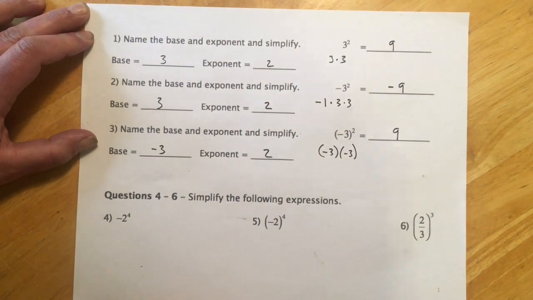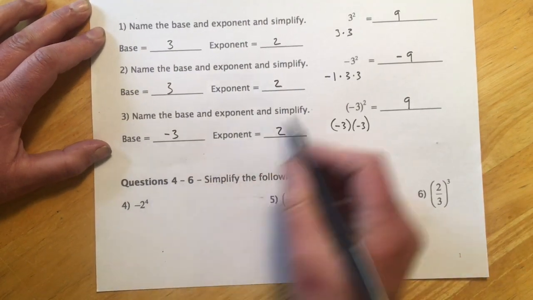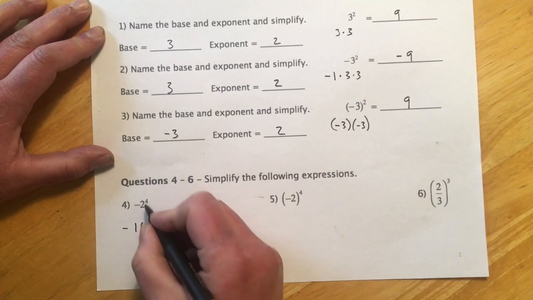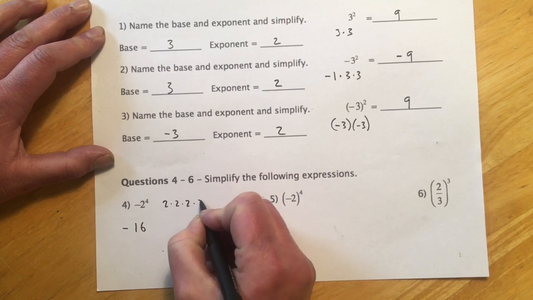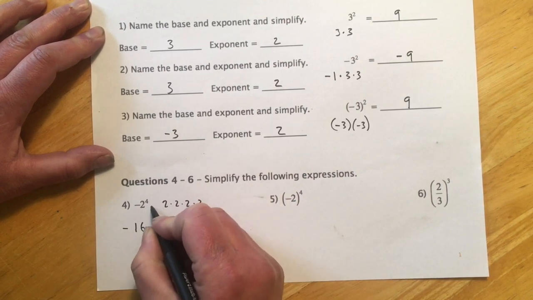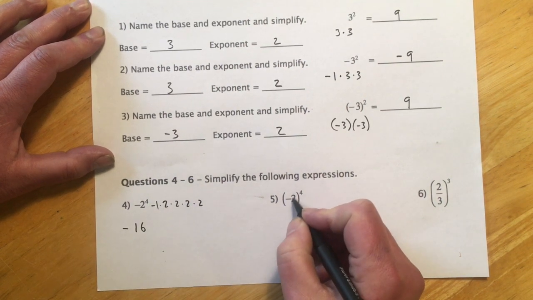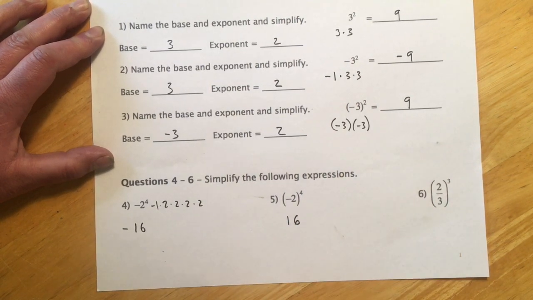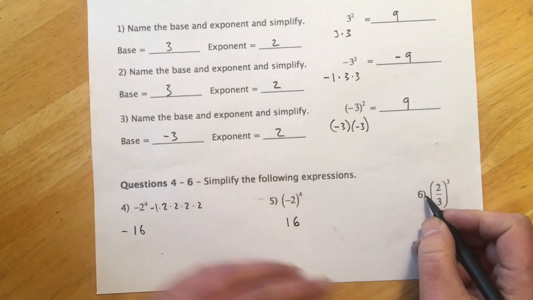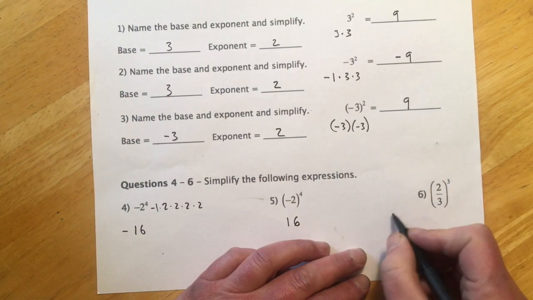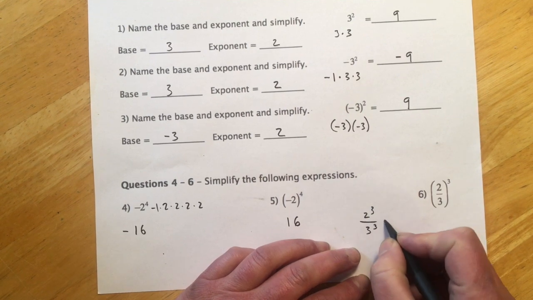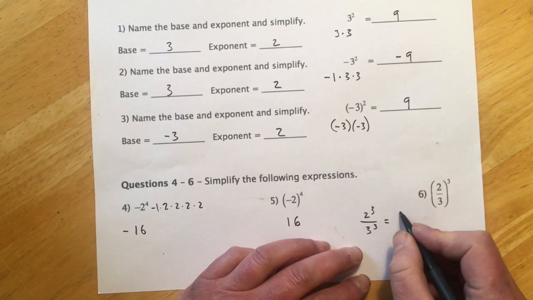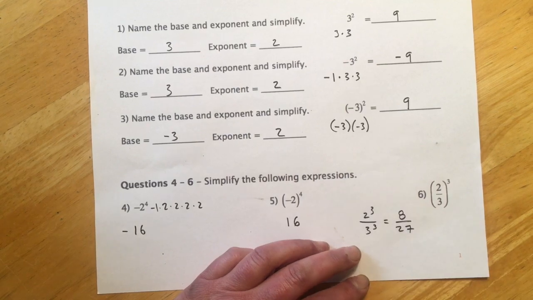So these next 3 would be ones I'd have you guys try in class. This is the one where the negative isn't affected. So this is going to be -16, because if you had 1, 2, 3, 4 2's, that would be 4 and 4 for 16, with that little -1 out front. This one has 4 -2's, so I have an even number of negative signs, so it'll be positive. So that'd be 16. And then this one is the same thing as 2 cubed over 3 cubed. You can think of this as 2/3, 2/3, 2/3, or 2 cubed over 3 cubed. So that will be 8 over 27.